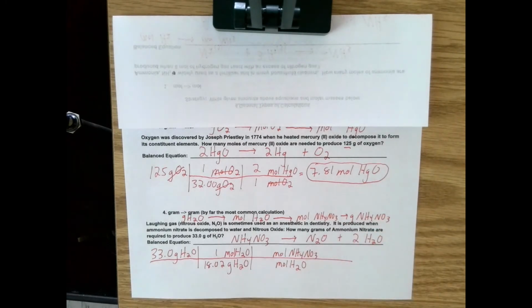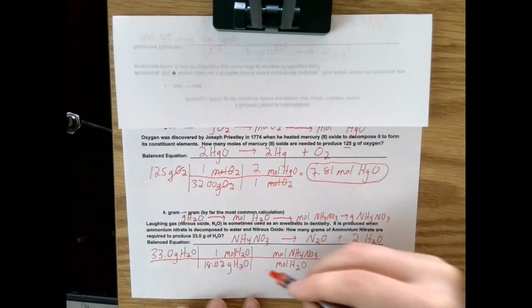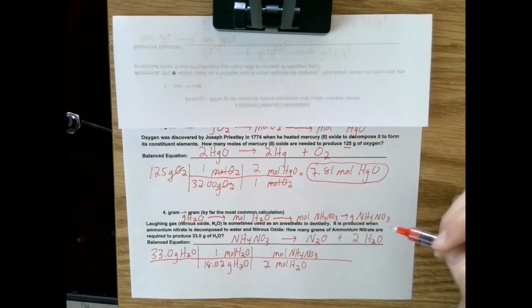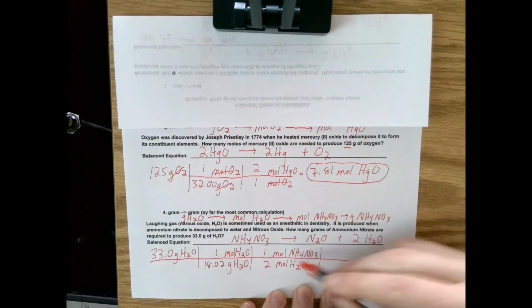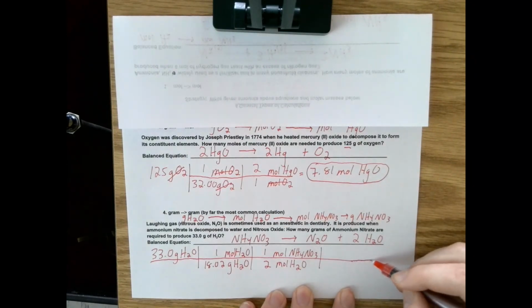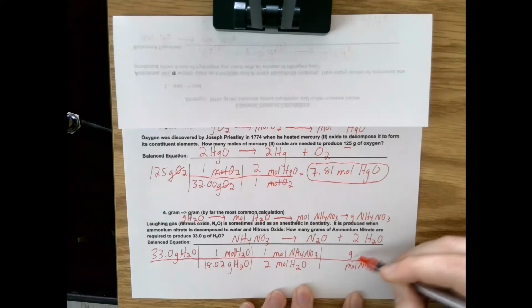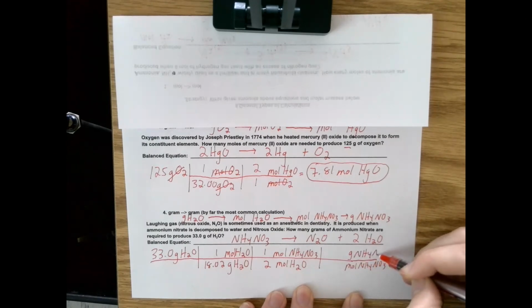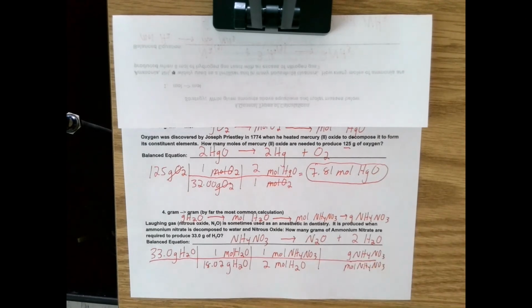Okay. So I look at my balanced equation. I see I have 2 in front of water and 1 in front of ammonium nitrate. That is my mole ratio. And then finally, I drop these units down. My line was almost long enough. Moles NH4NO3 to grams of NH4NO3.